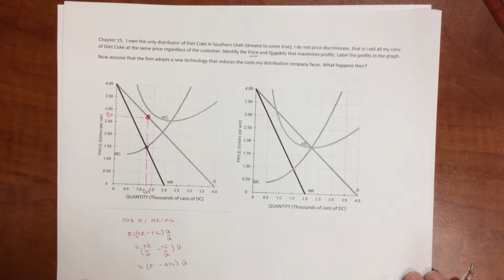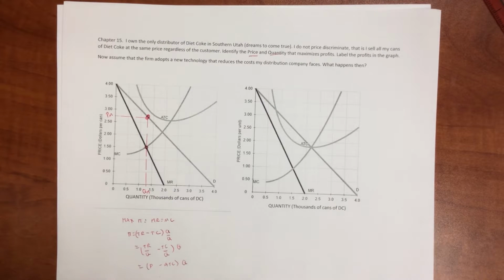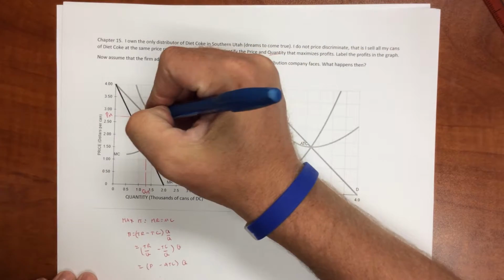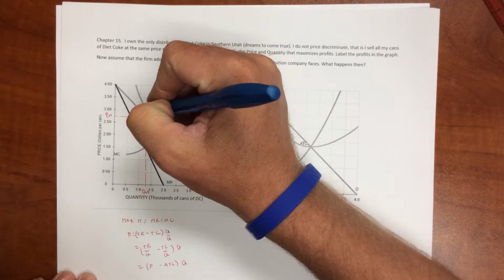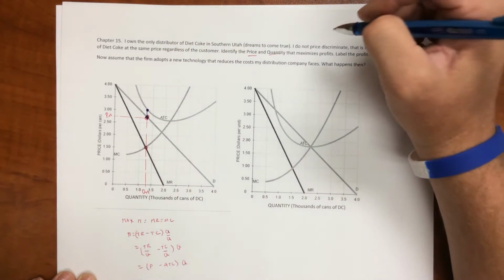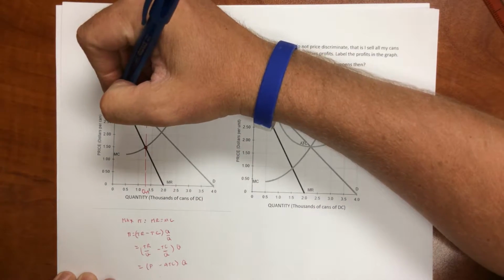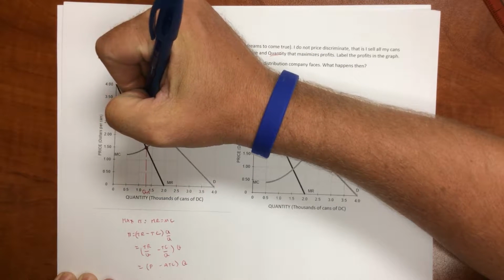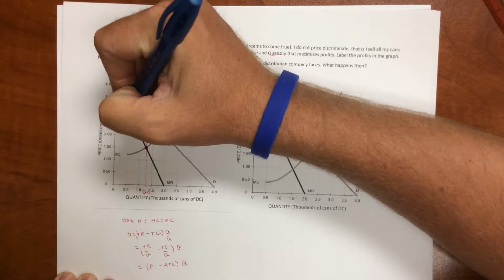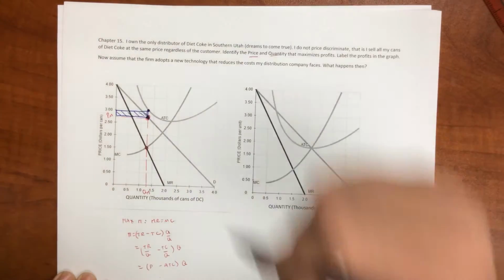And the reason it's useful is because we can identify that on the graph. So on the graph, we find our price, which is right here. And we use that quantity to find the average total cost, which is right there. And so in this case, this rectangle here is the profits.